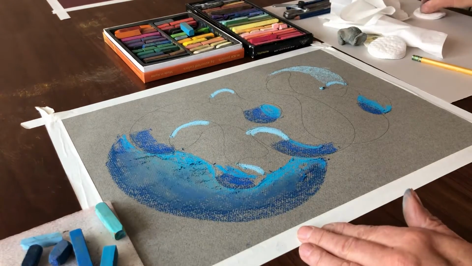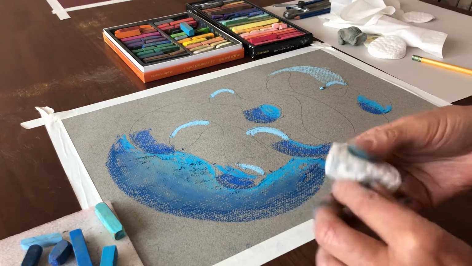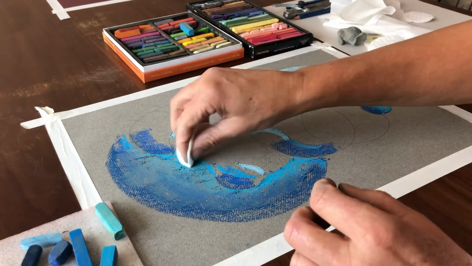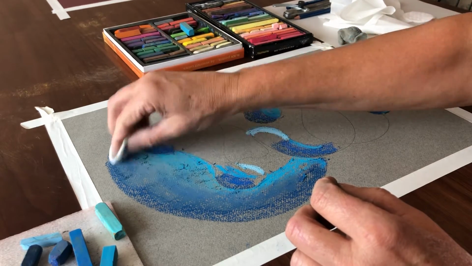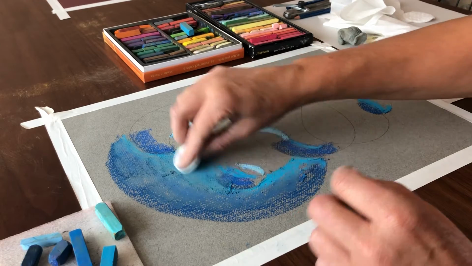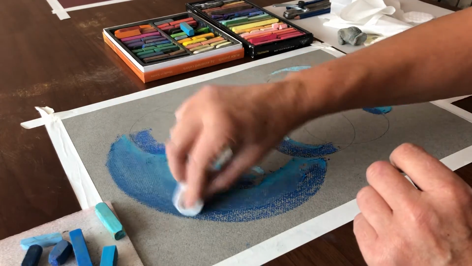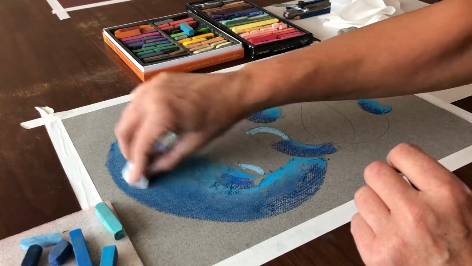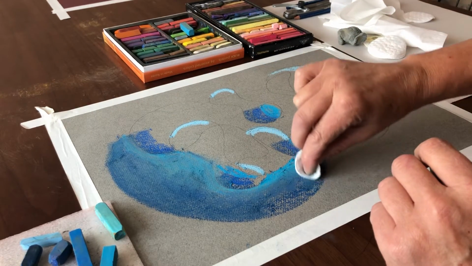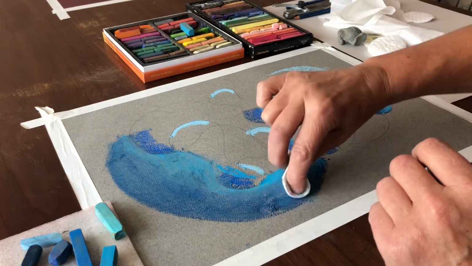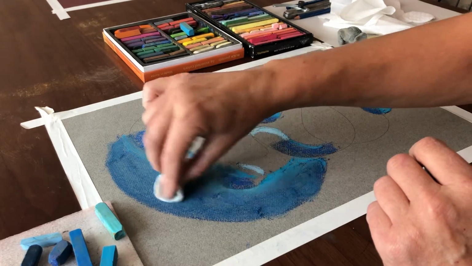And then I can take my cotton and all of that powder that's on the surface, I can work it into the surface of the paper. Now it's up to you if you want to work the color into the surface of the paper, or if you want to let the little sparkle of the paper come through there.